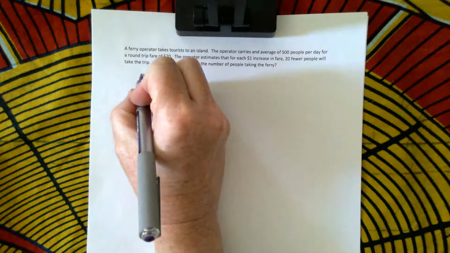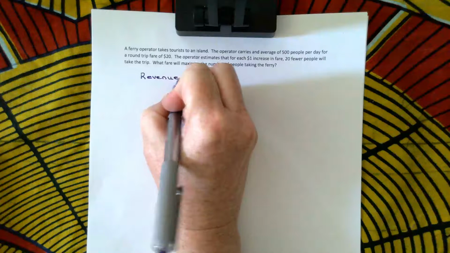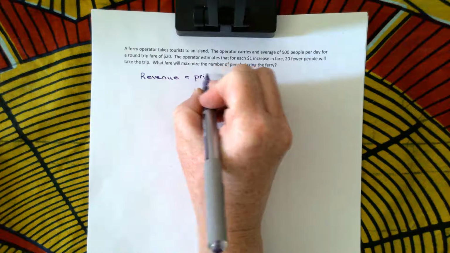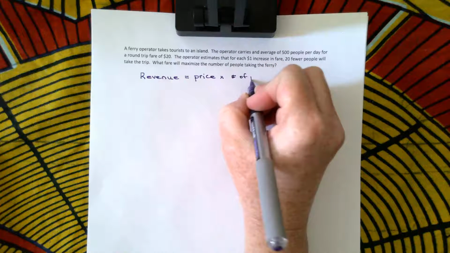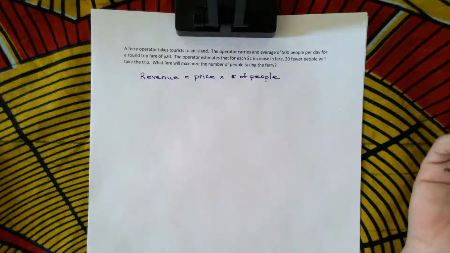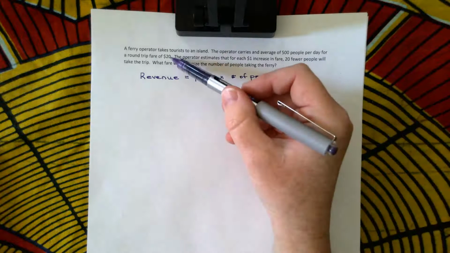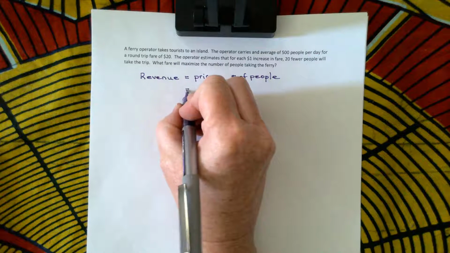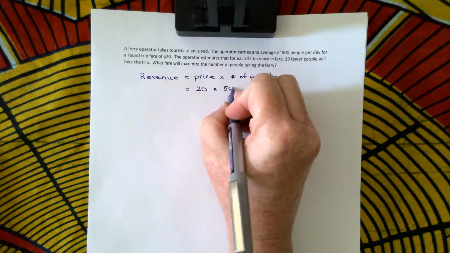So if we think about how much money the operator makes, you can think about this in terms of revenue. So we know that revenue is equal to the price times, in this case, the number of people taking the ferry. And if we take a look at the question, it says that normally 500 people take the ferry at a price of $20. So I'm just going to go ahead and fill that in. So it would be 20 times 500 would be our revenue.